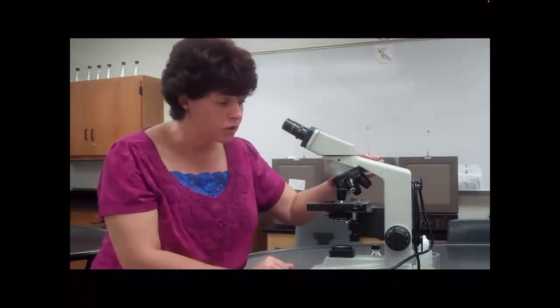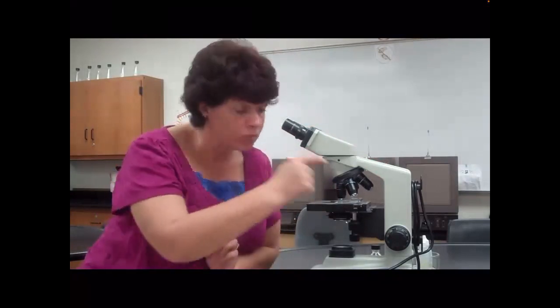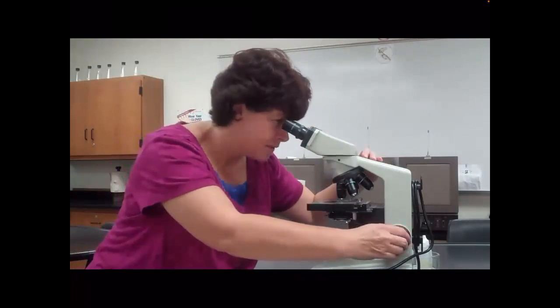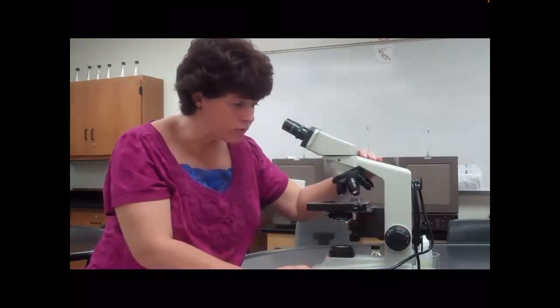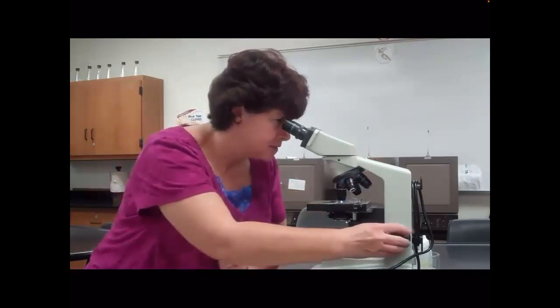If you get to this point and you cannot find it, you must go back to the 10 to focus. Now you're in a situation where you can find it under the 10, but you cannot go to the 40. So you have to go focus, go back to the 100. Do not go through the 40 and focus again. This will be a little bit harder. So remember, make sure your specimen is perfectly focused on the 40 before you use oil immersion.